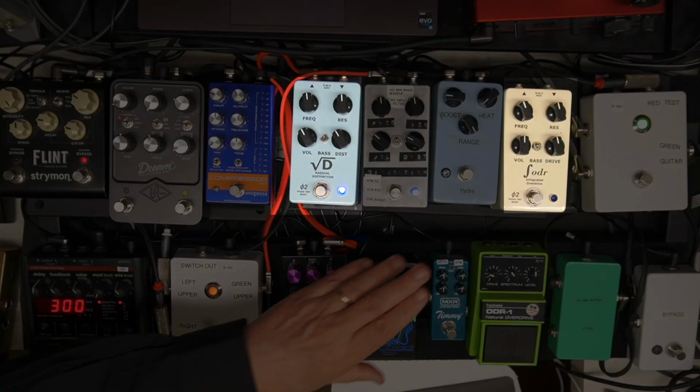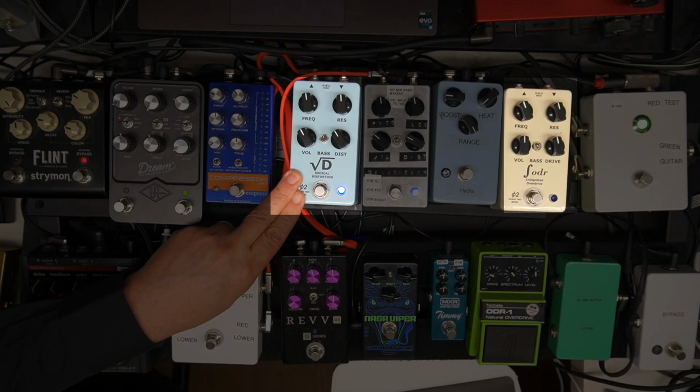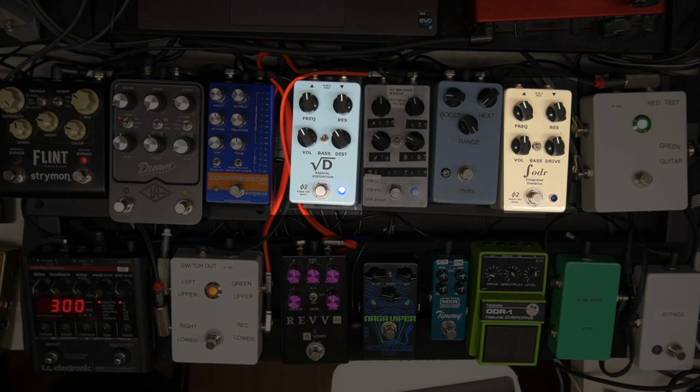As a matter of fact, pretty much all pedals have this function. My integrated overdrive and radical distortion have those, and I tweak the values based on what I think sounds good.